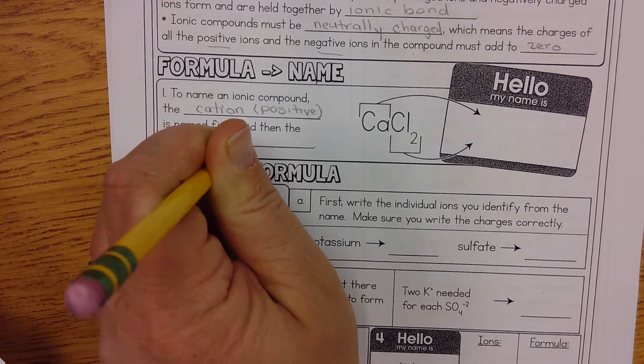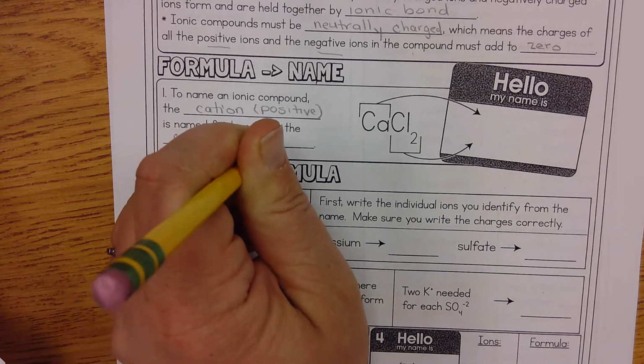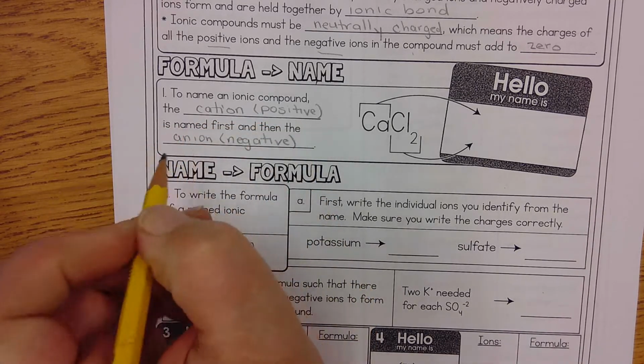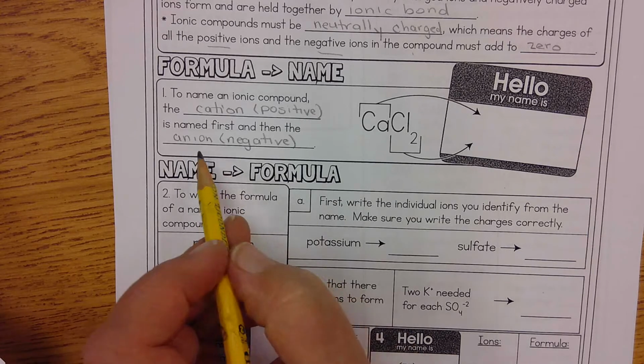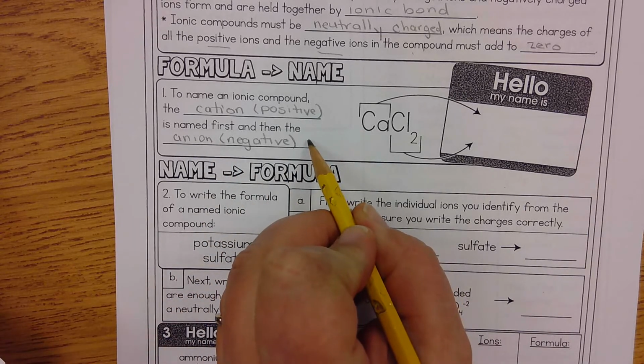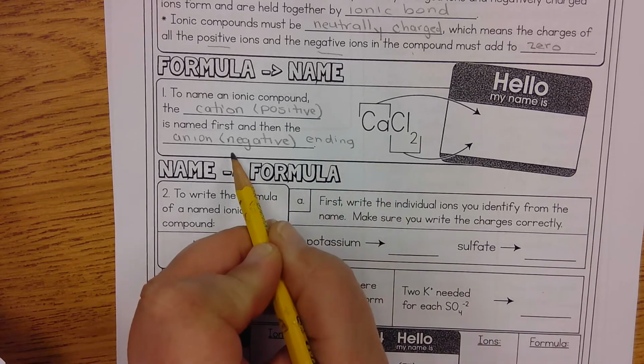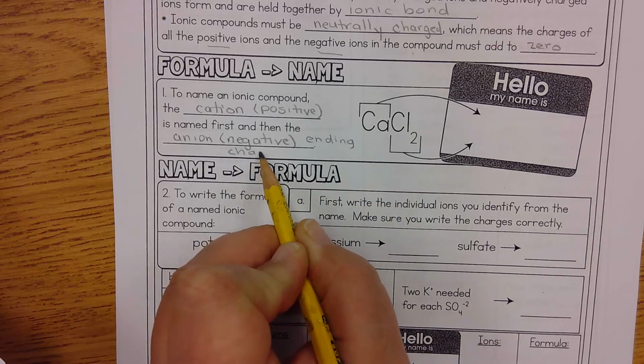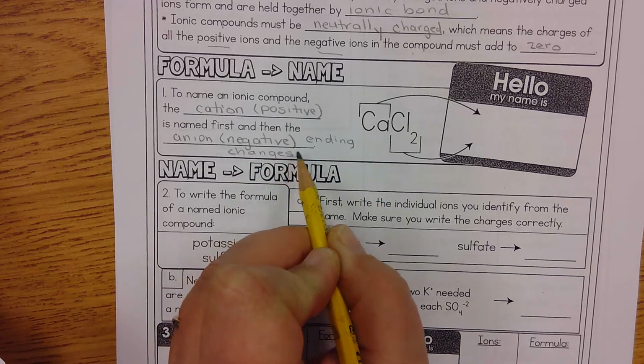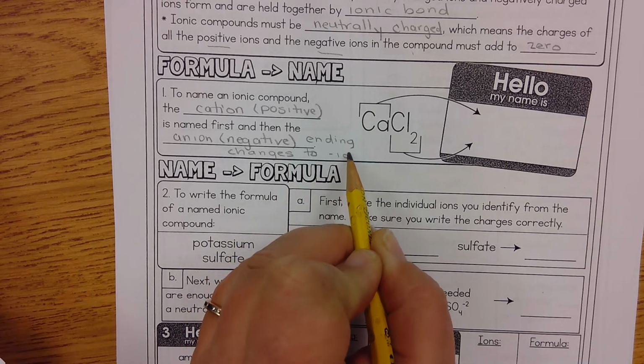The negative one goes second. The other thing you have to know about the anion is that the ending changes to IDE.